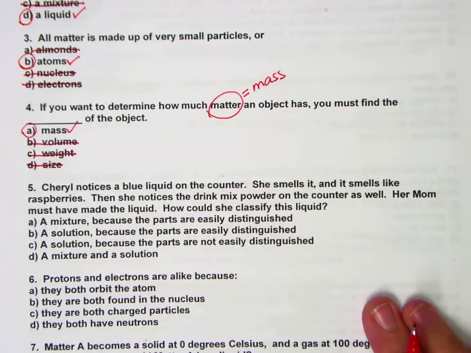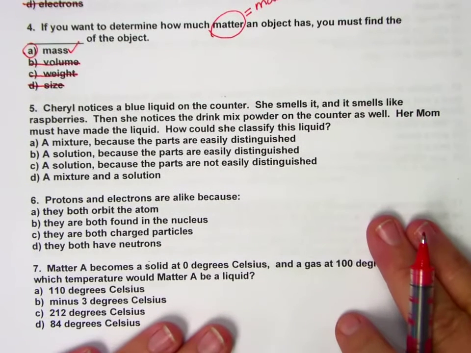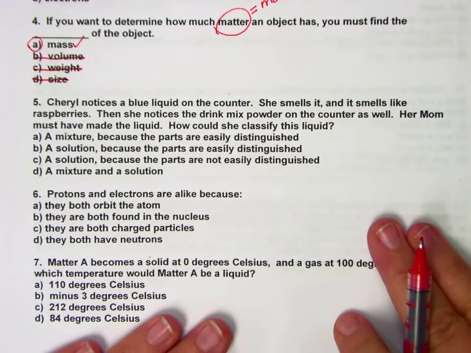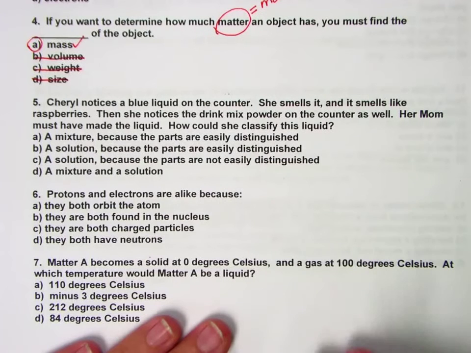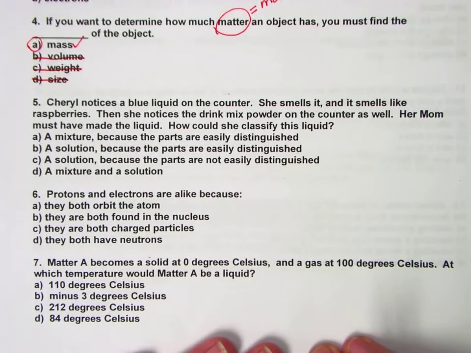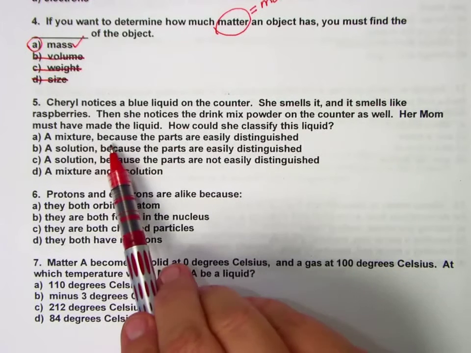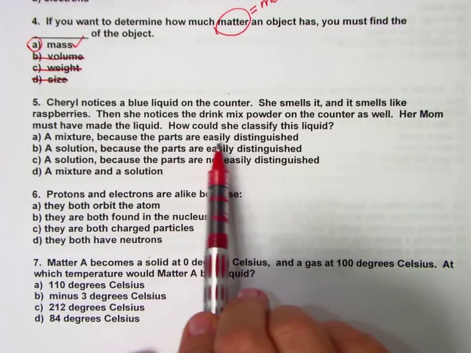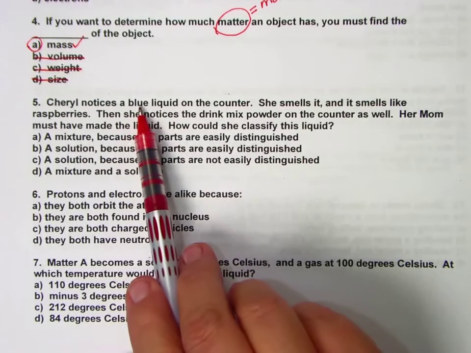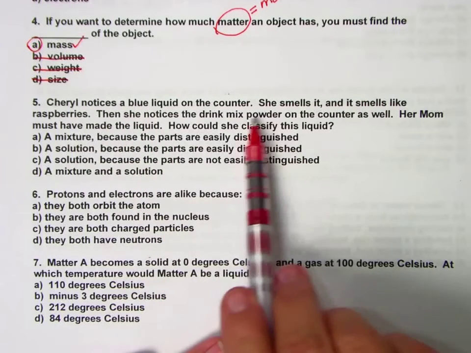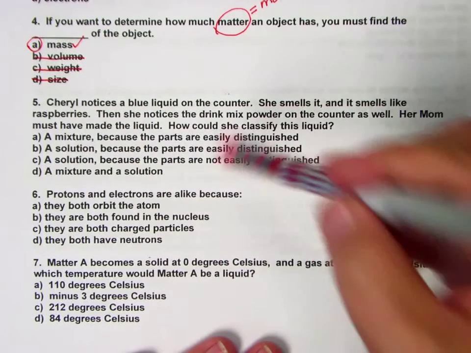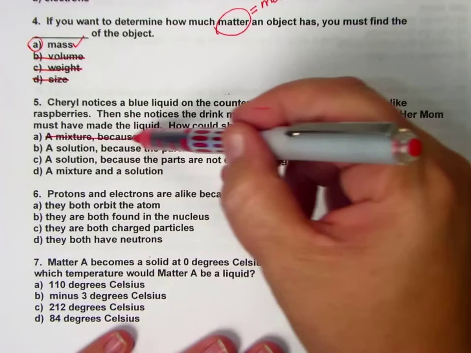Okay, number 5. Cheryl notices a blue liquid on the counter. She smells it. It smells like raspberries. Then she notices a drink mix powder on the counter as well. Her mom must have made the liquid. How could she classify this liquid? Now, is it a mixture because the parts are easily distinguished? Well, it says that the liquid is blue. It doesn't say that there's anything else in it. So I would say that it's probably not a mixture.